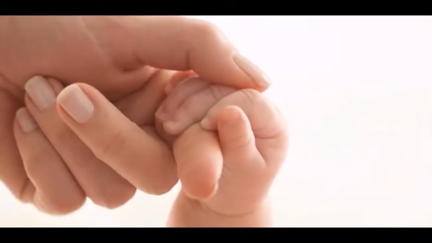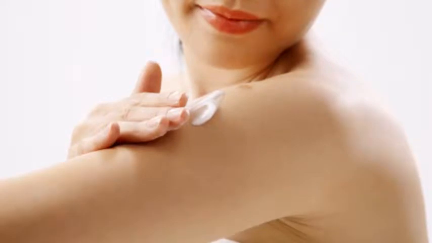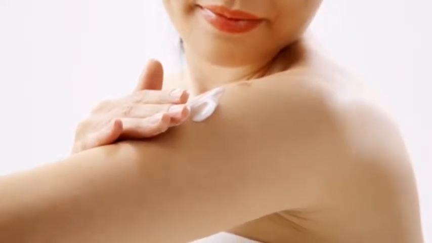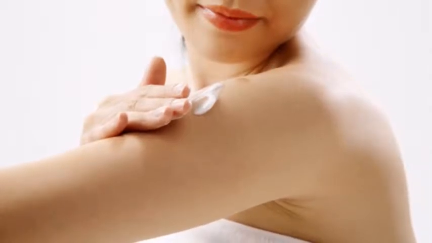These include resistance to trauma and infection, resistance to water, UV radiation, and harmful chemicals, vitamin D synthesis, sensation, thermoregulation, nonverbal communication, and transdermal absorption.